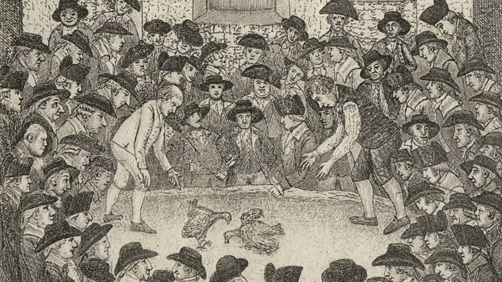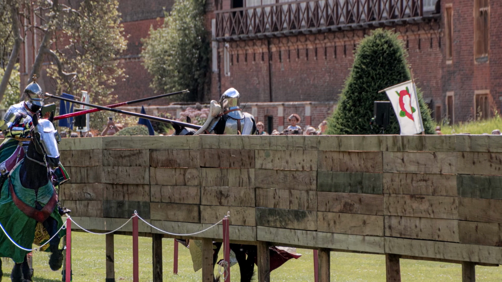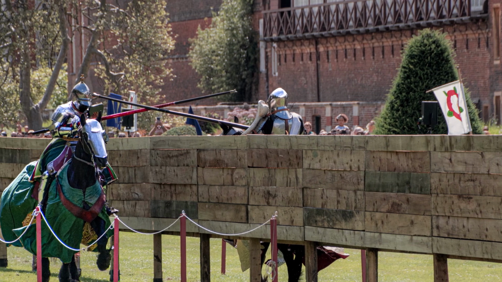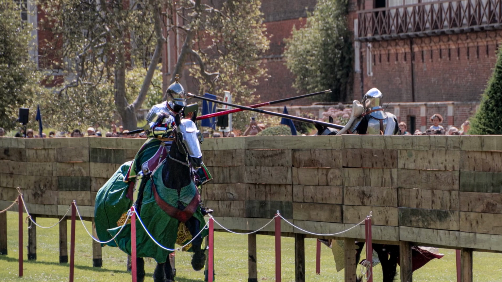Animal blood sports. Cockfighting and bear baiting were watched by the masses. Tournaments. But the most popular of events was tournaments and jousts. Henry VIII would eagerly take part in them himself.